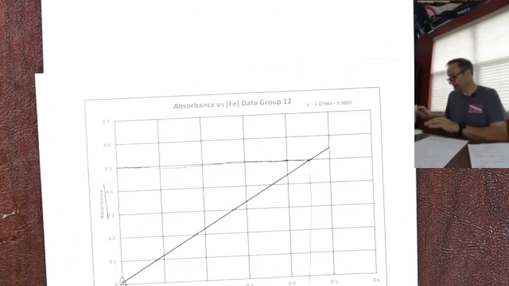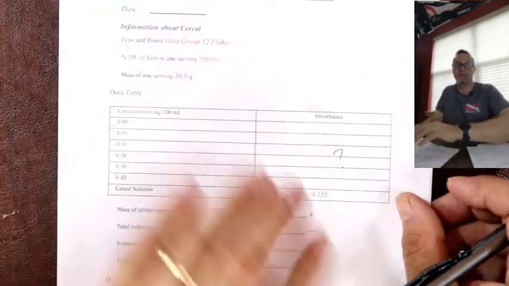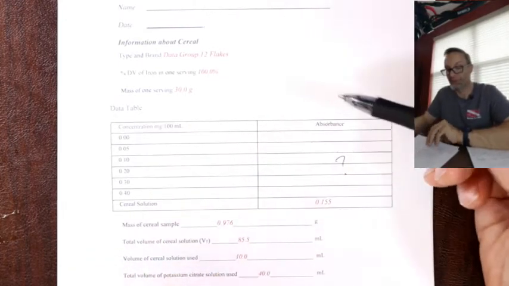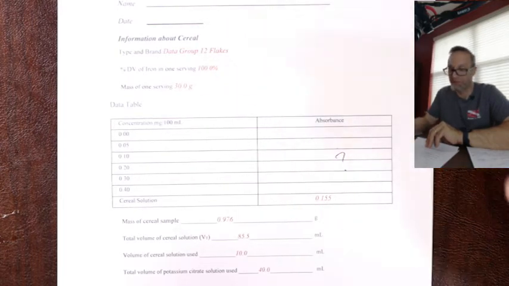Now let's go back. All right, so let's just get your data set. Now if you have access to that email, I really recommend you print out the data and we'll go through mine and you can look at yours at the same time. So you can have a different group, right? I'm 12, you're gonna be 1, 2, 3, whatever, right?